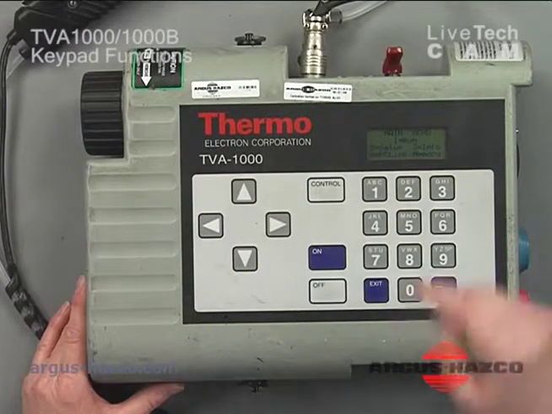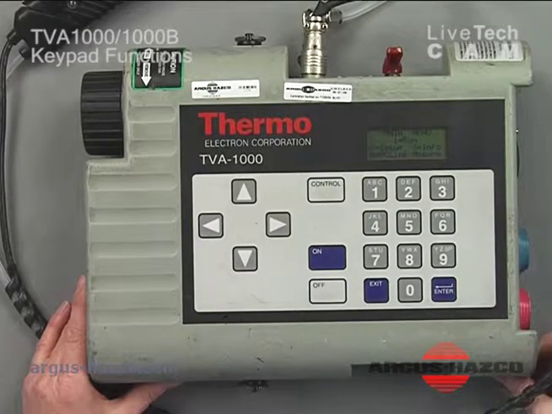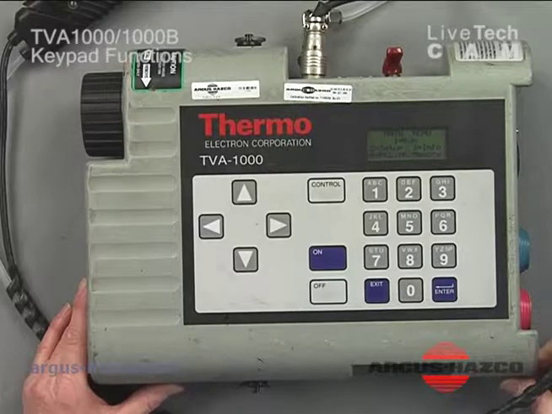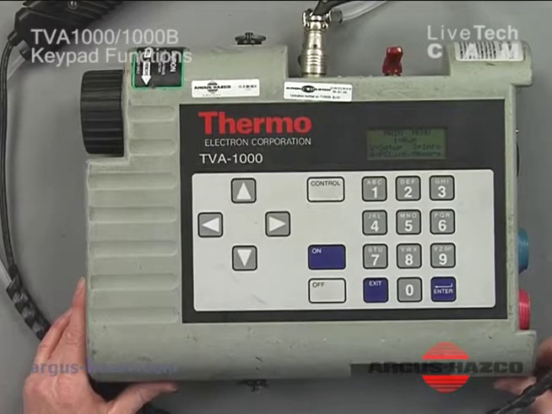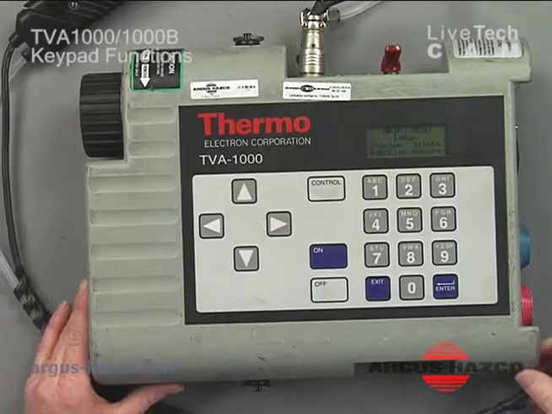The first menu you will get is your main menu. There are 4 different modes from our main menu: our run mode, our setup mode, our info mode, and our PC link mode. The PC link mode, we'll talk about that first.